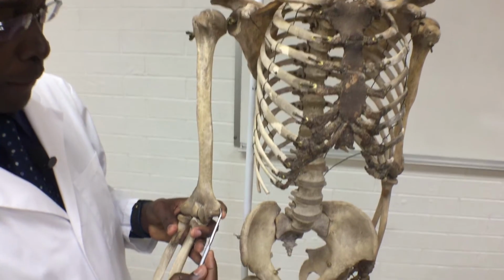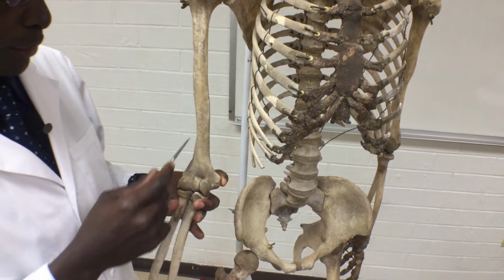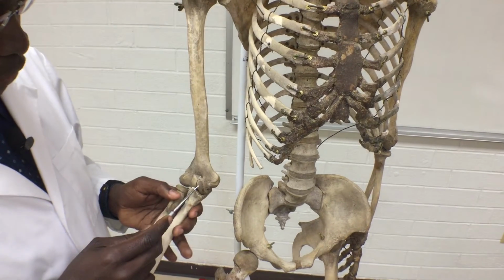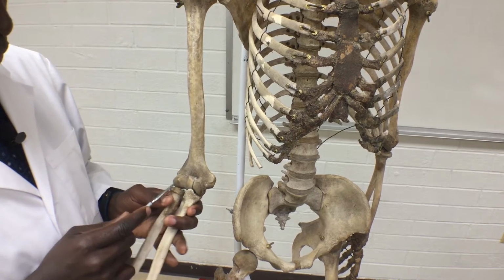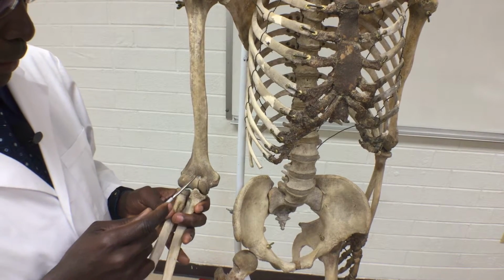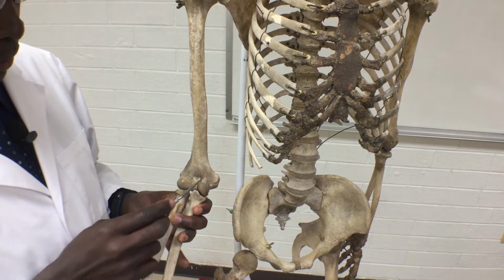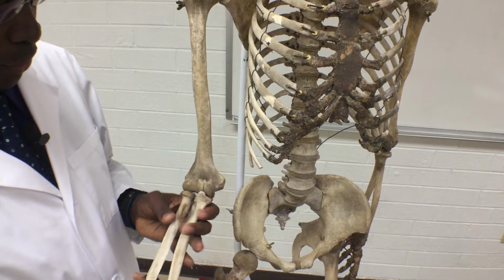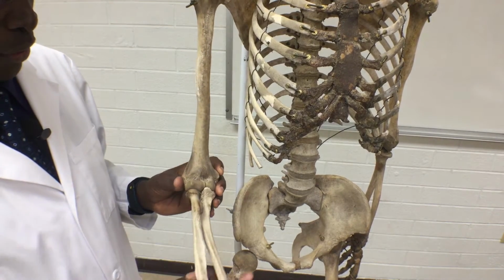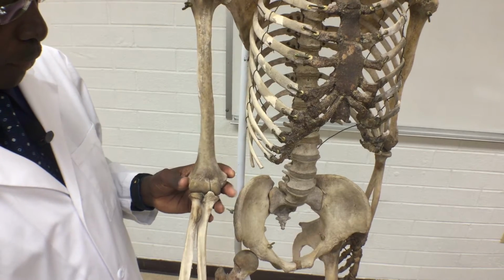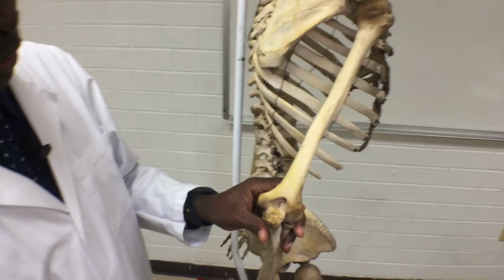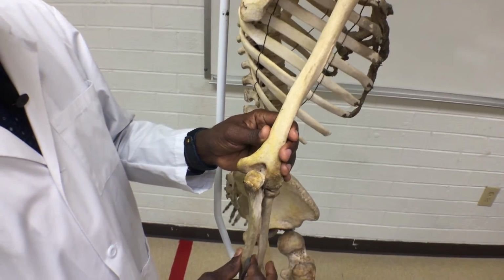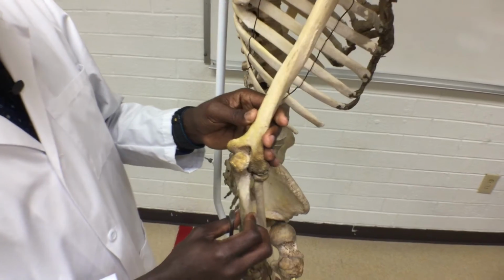If you come lower, this is the supracondylar ridge. The medial supracondylar ridge takes us to the medial epicondyle. This is the lateral supracondylar ridge, takes us to the lateral epicondyle. Medial is the trochlea. Lateral is the capitulum. Now there are fossae here. This is the coronoid fossa. This is the radial fossa, and you can see those come in play in flexion. We come to the posterior side. On the posterior side, you have the olecranon fossa.